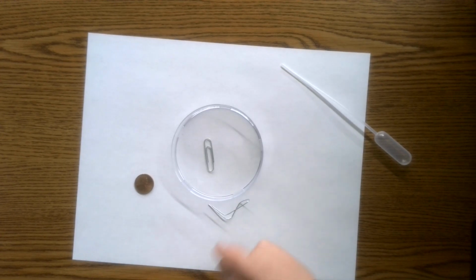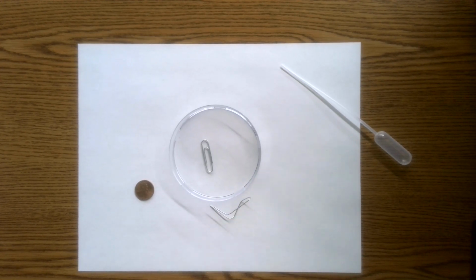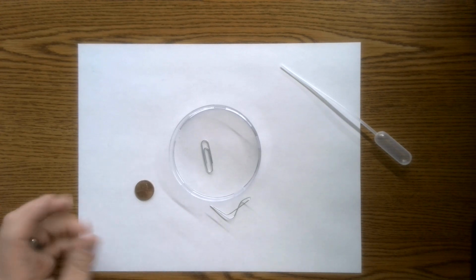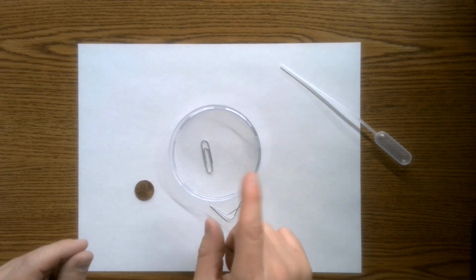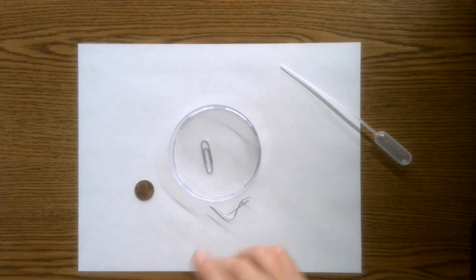Okay? And you can actually kind of push the paper clip around a little bit if you're careful, all right, around in the dish. How it works is the soap has a polar and a non-polar end. And one likes to stick to water, so it sticks to the water molecules. And then they have an end that doesn't like to stick to water molecules that breaks the hydrogen bonds. And then that paper clip will fall through.